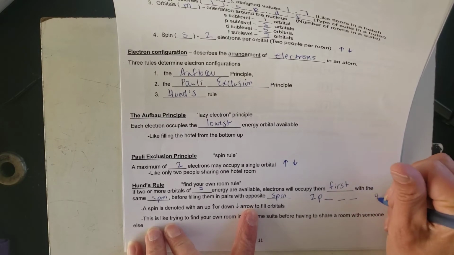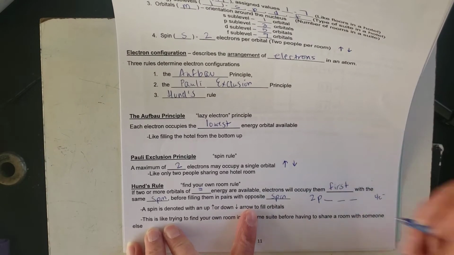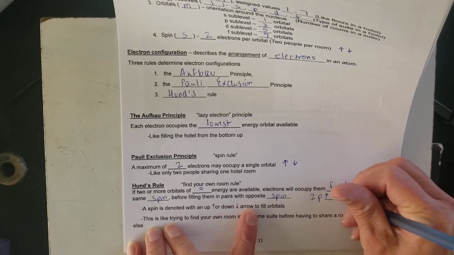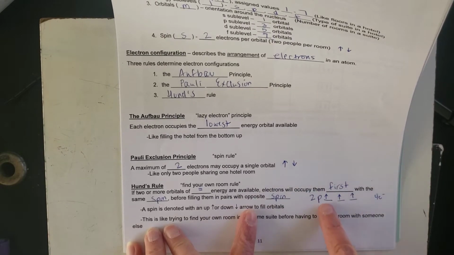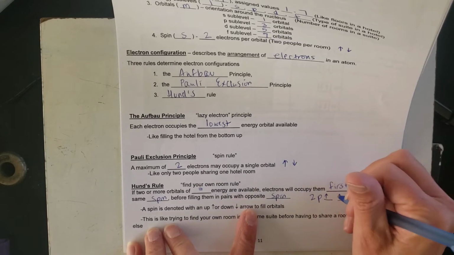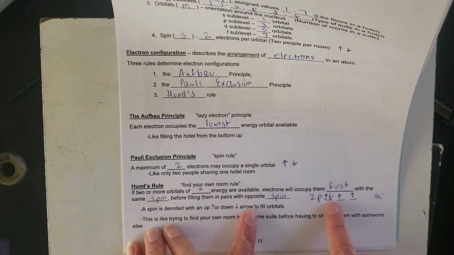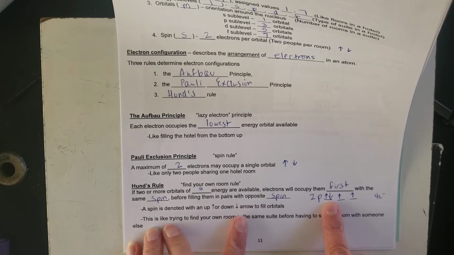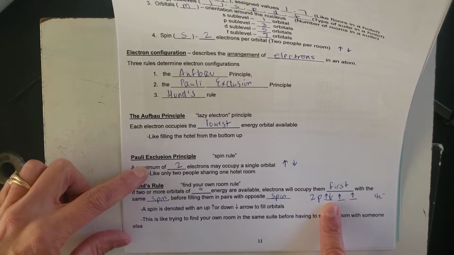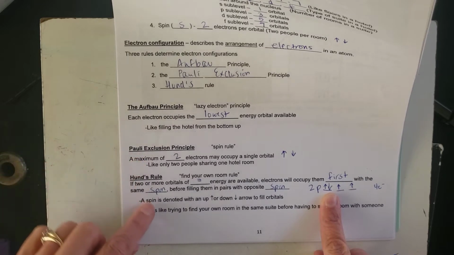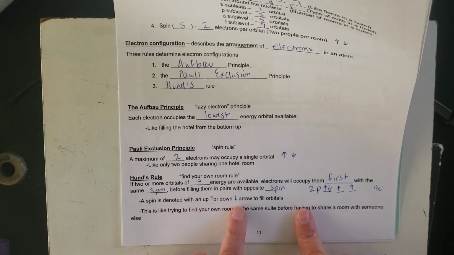If I had to do 4 electrons in this sublevel, I would fill 1, 2, 3. Notice they each get their own room or own orbital before I start filling them with the second, with number 4 here. And that would go in the opposite spin according to the Pauli exclusion principle. Okay? So remember, spin is denoted with an up or a down arrow when filling orbitals.